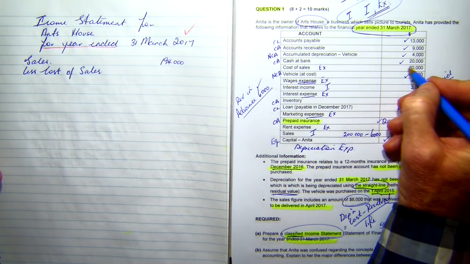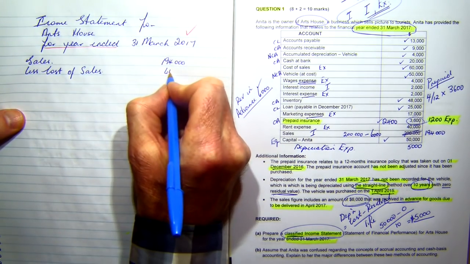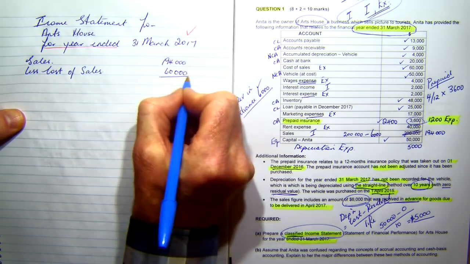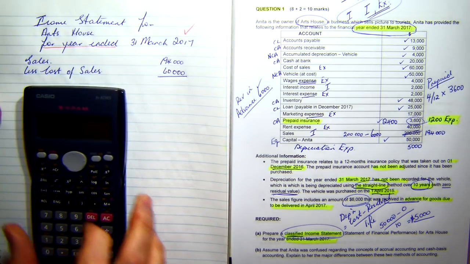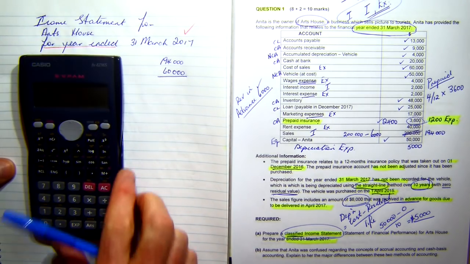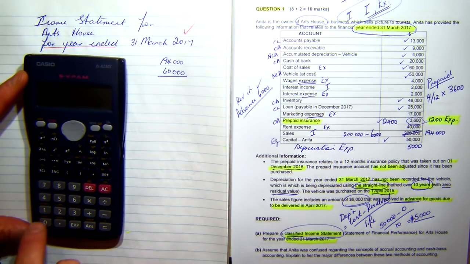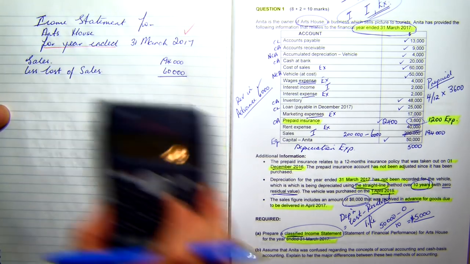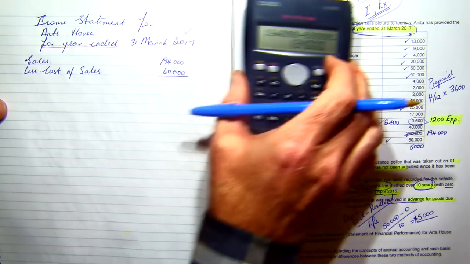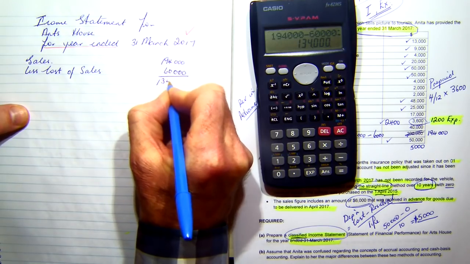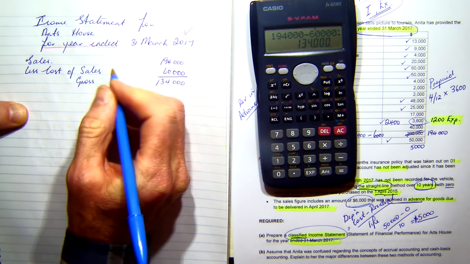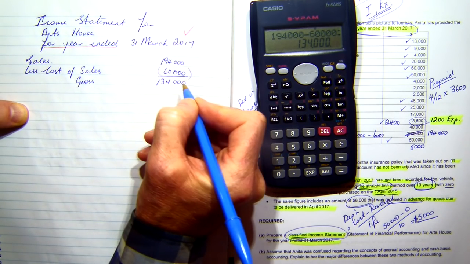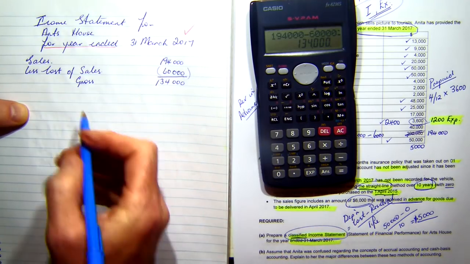If we accidentally put less cost of sales in the expenses area, and we don't make it a negative, do we lose a mark? Well, yeah, because it's technically incorrect. So yeah, you would lose a mark if you classified it incorrectly. So I've got 194,000 minus 60,000 gives me gross profit of $134,000. 134. Yeah, if you wanted to bracket that figure to indicate it's a deduction, that's fine.